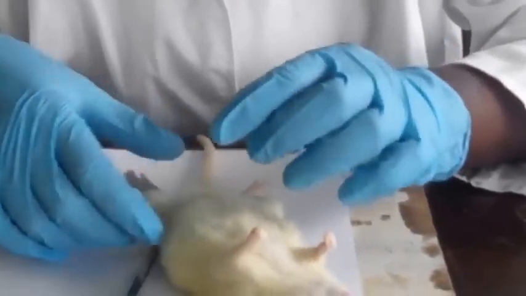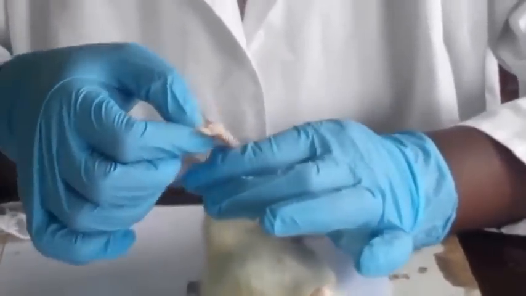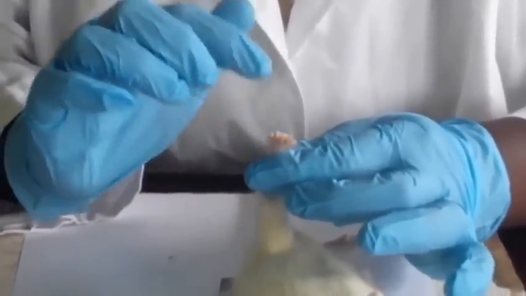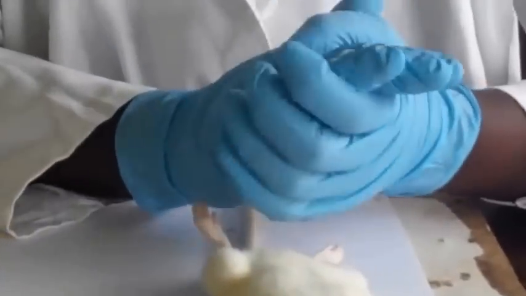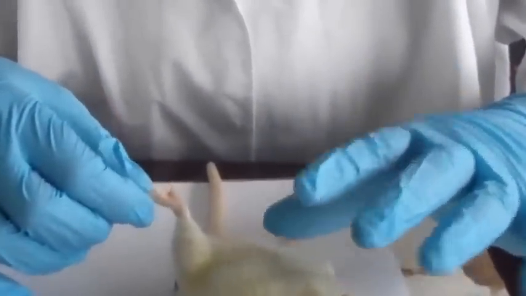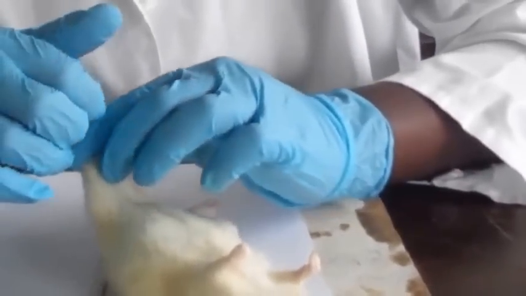And then they are also padded. The feet are padded to absorb friction during locomotion. They help to increase the friction so that they are firm as the animal is walking, and also to prevent making noise so that the predators cannot notice the presence of the animal.